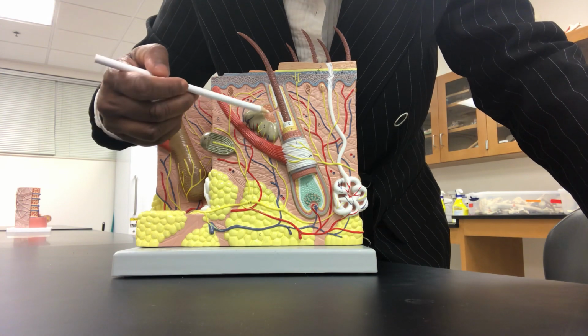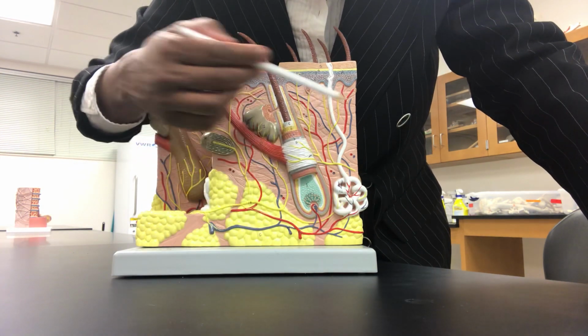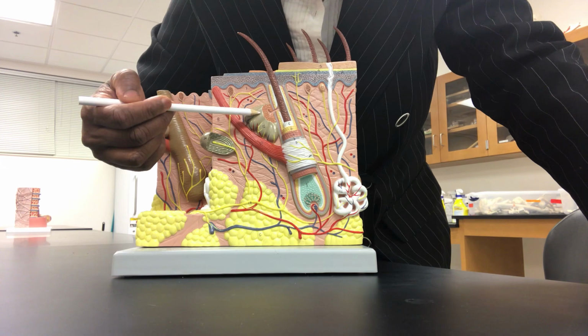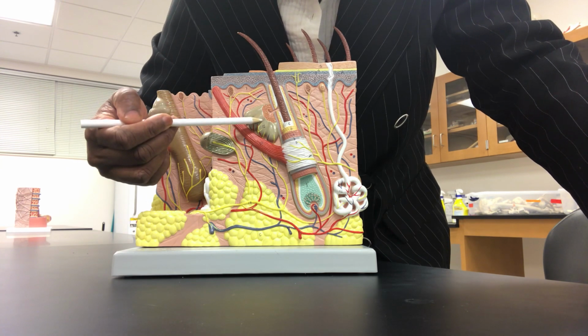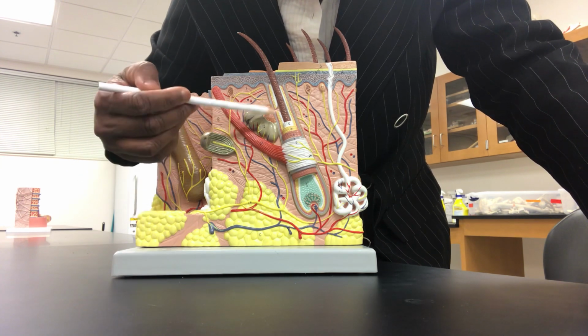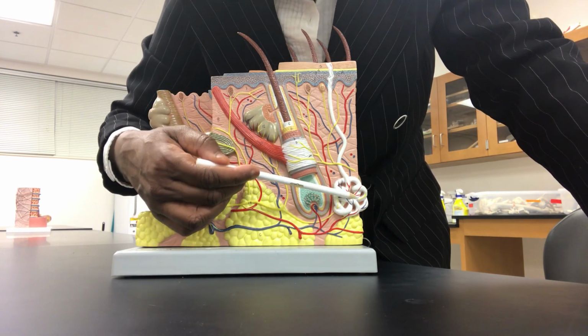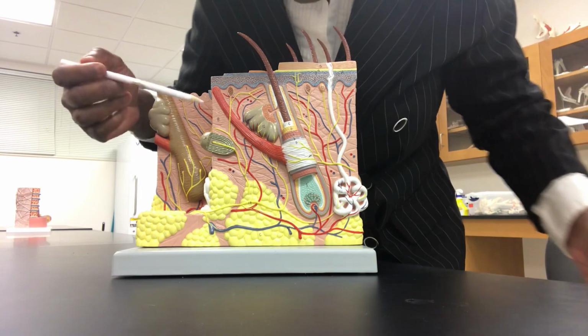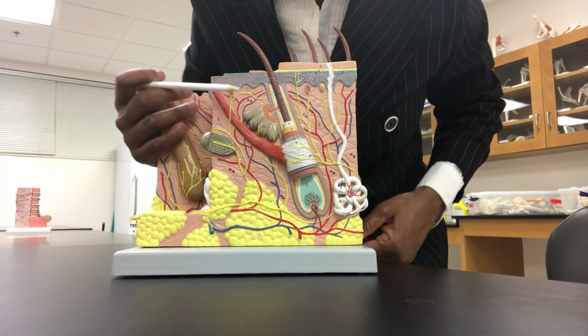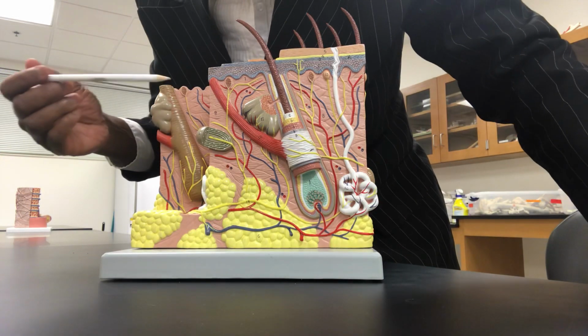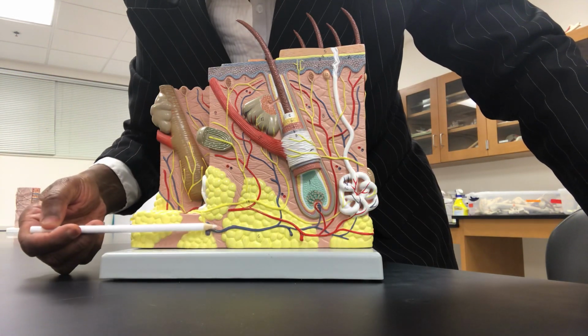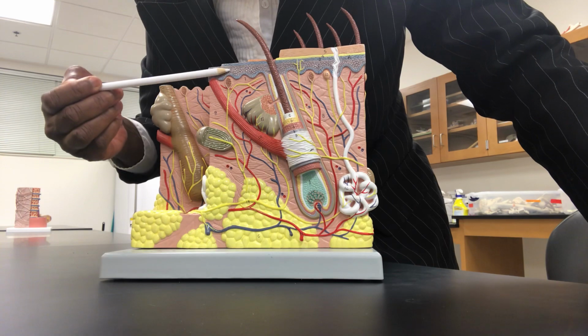Then next to the hair, you have glands, right? You have the sweat gland here on the skin, but you have the sebaceous gland here. Sebum, secreting what? An oil around the hair. Sebaceous gland and sweat gland. This Pacinian corpuscle is the same thing on the side here too. So now we have the hypodermis, the dermis, and the epidermis.